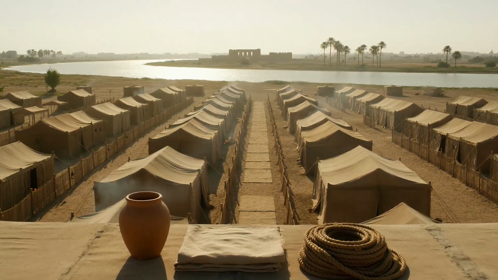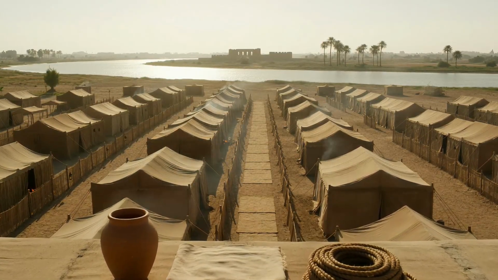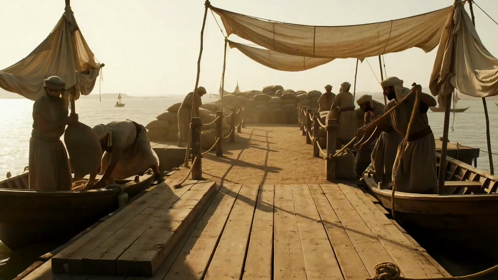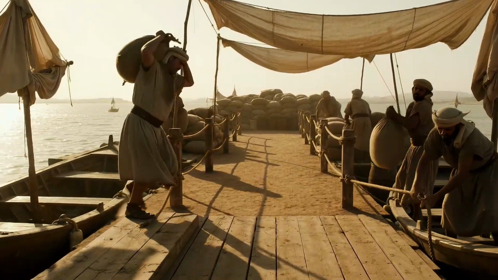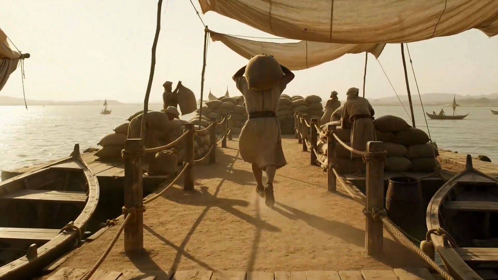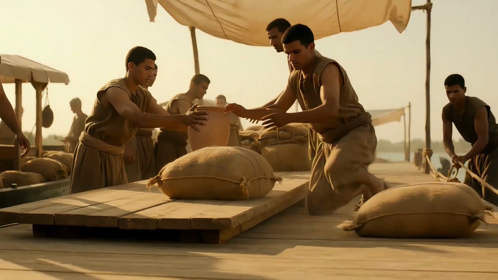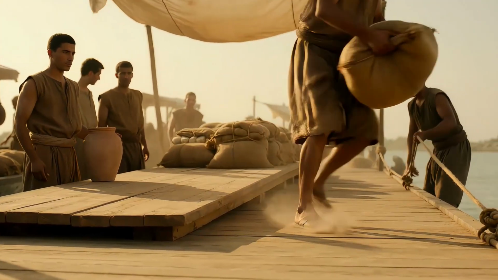Watch the riverfront in your visuals. It should look busier than before. More cargo, more counting, more negotiation. The Nile is now feeding a capital, not just a garrison district. And a new civic heartbeat emerges.